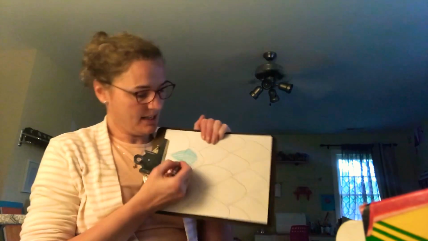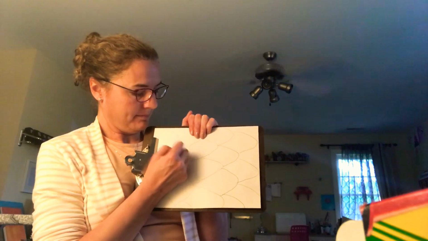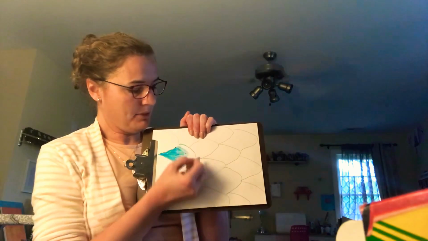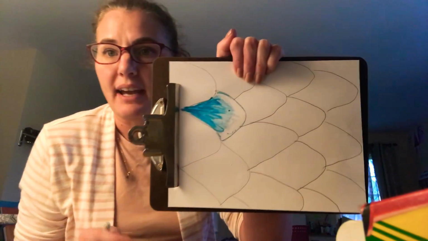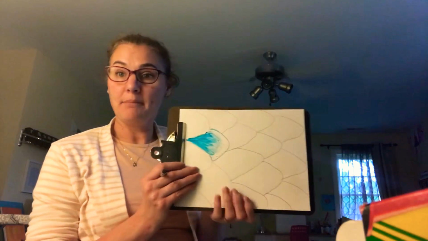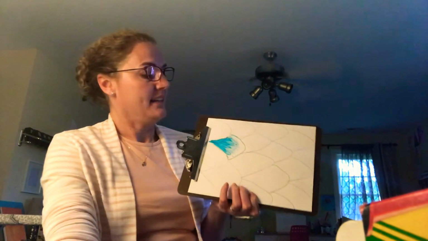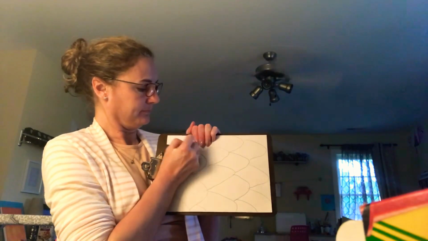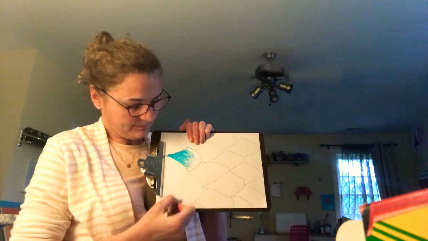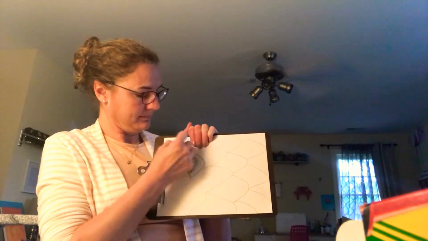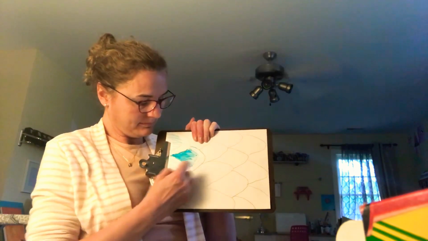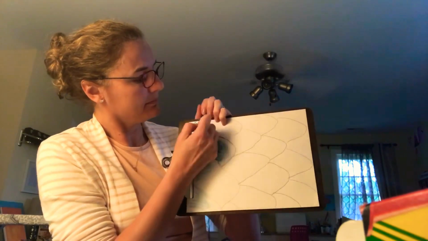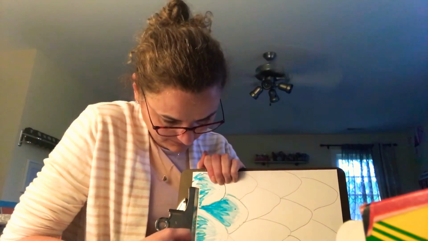And then I'm going to take this darker blue and go right in here, and then maybe put a little hint around the edge. Now, I will do this same thing in each piece. I'm not going to make you watch me draw the whole thing, so I'm going to do it and speed it up. Okay? Here we go.